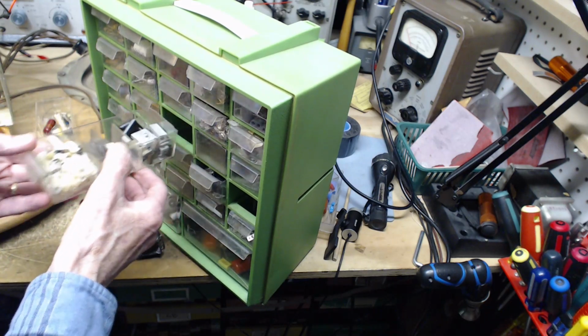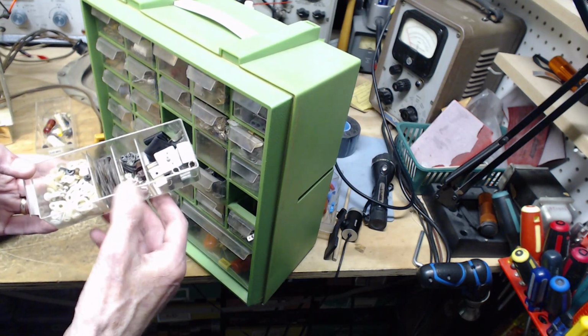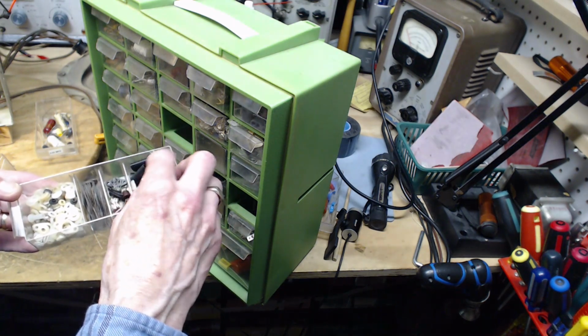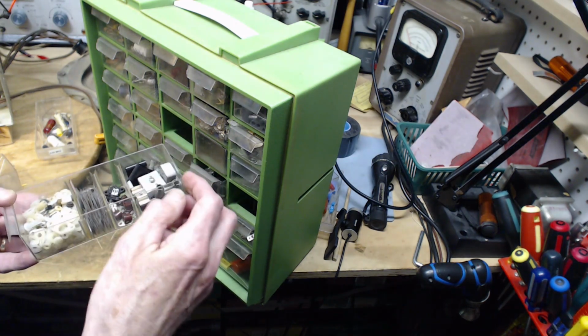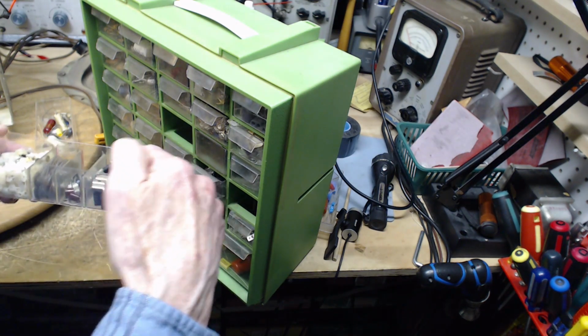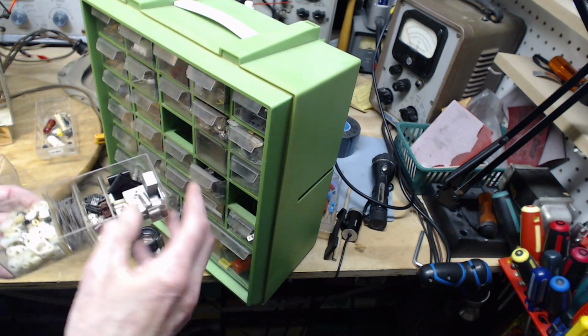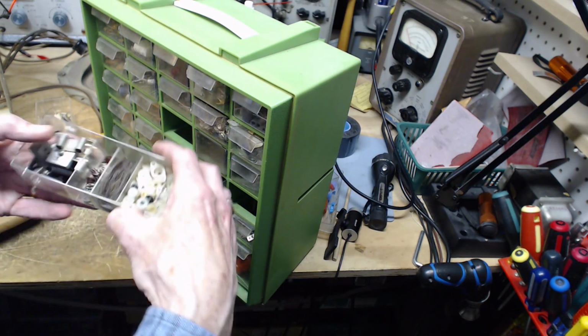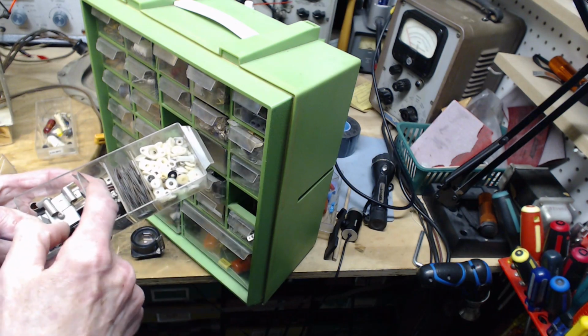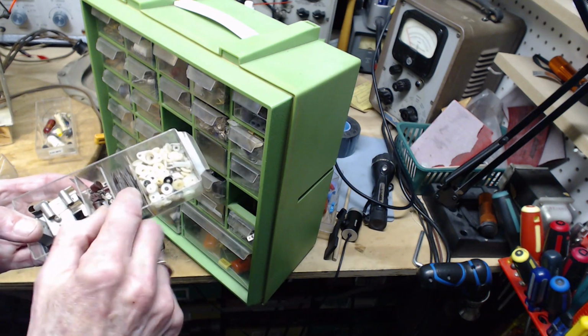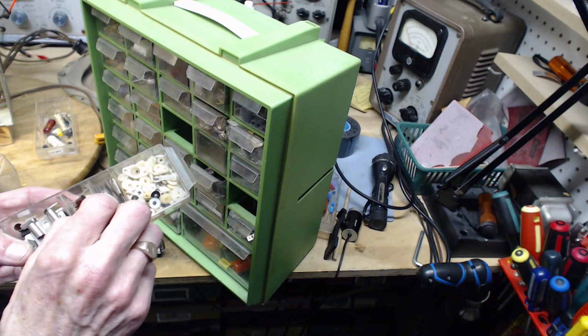What do we got here? Got some clamps or something. And some transistor sockets here. Wow. And what is this stuff? Oh, these are little mica sheets.